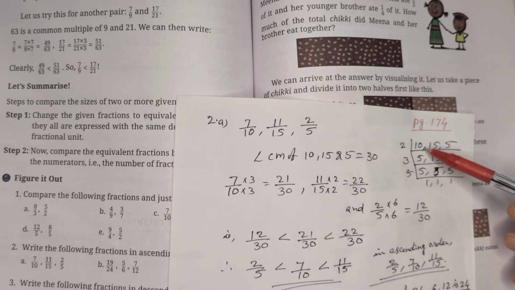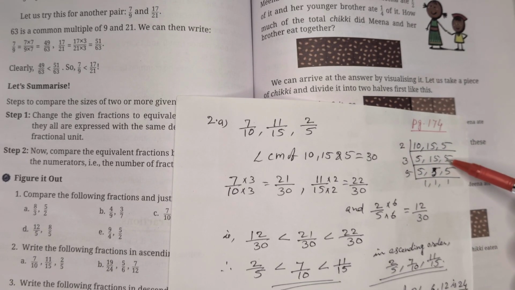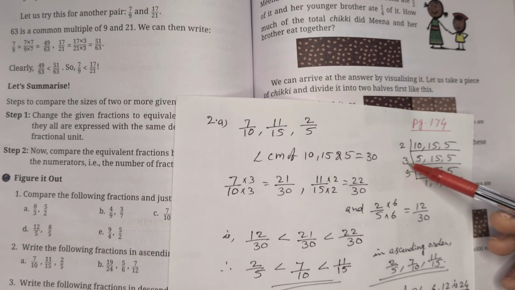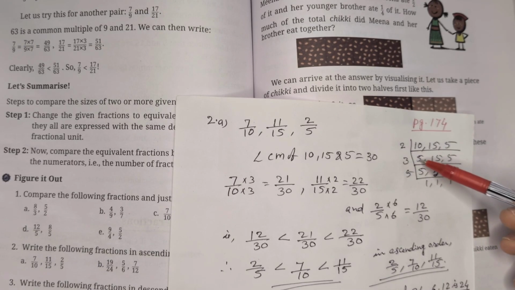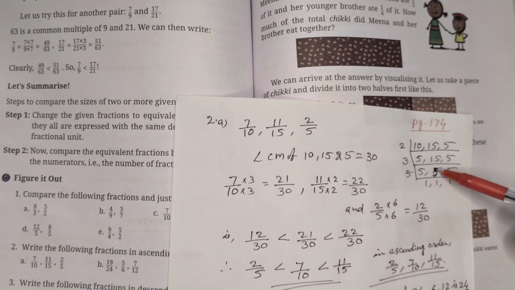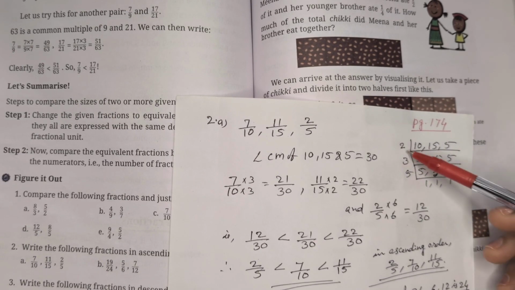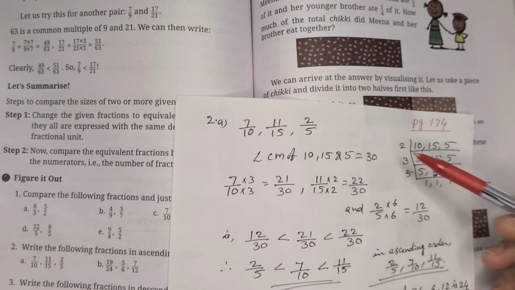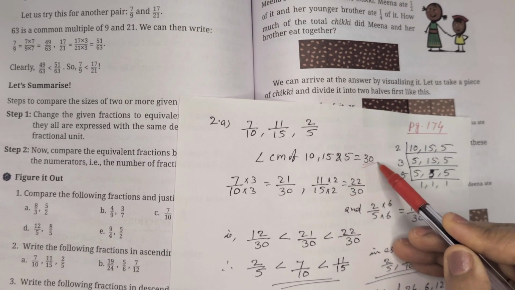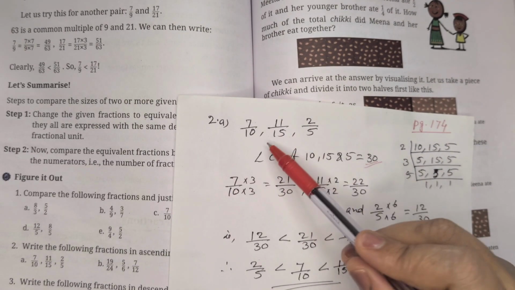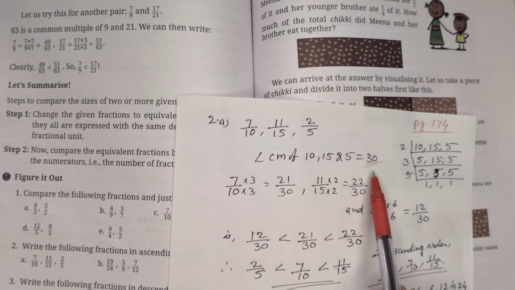Divide by 2: 10 divided by 2 is 5. The odd numbers, write the same. Then take the next prime number 3. Dividing by 3, 15 will come 5, the rest the same. Then divide by 5, till we get 1. So 2 into 3 is 6, 6 into 5 is 30. So the LCM is 30. Now we have to convert the given fractions to denominator 30.